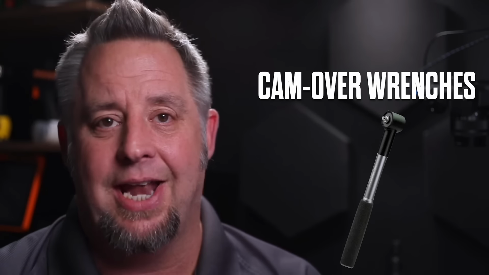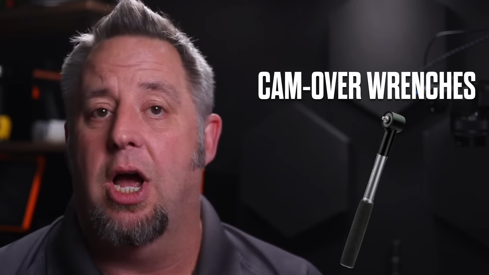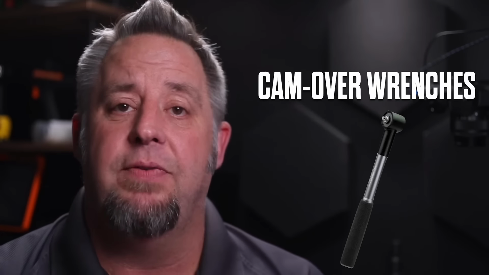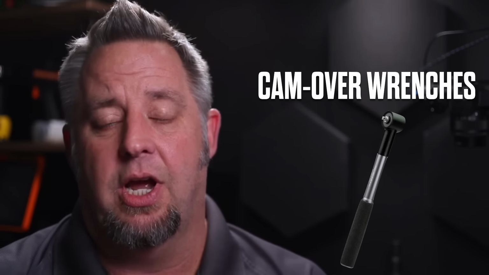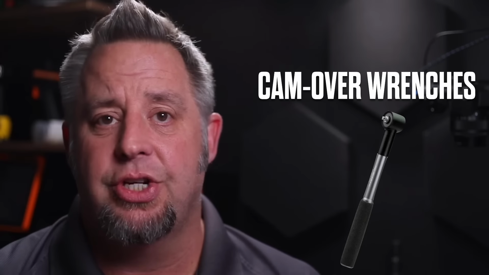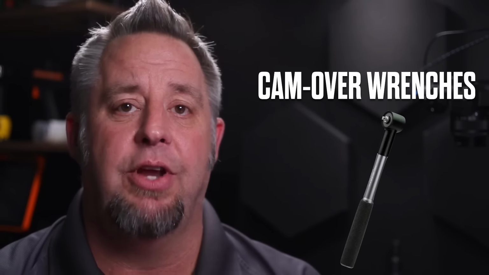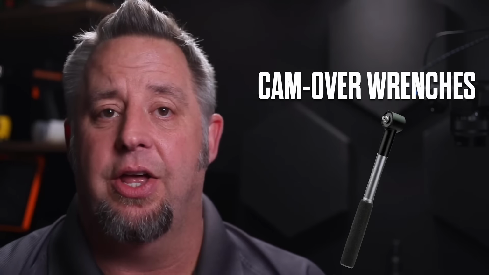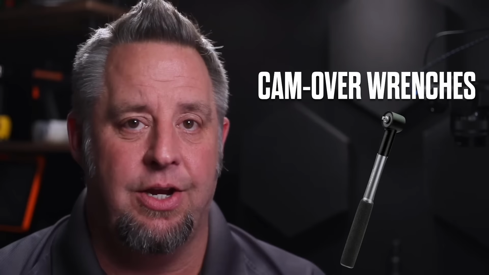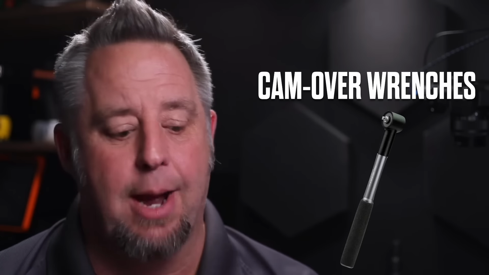You're not going to be adding any additional over torque, but you could see if the fastener was under torqued, if there was any movement in that fastener at all. So the cam over wrench, again, is going to allow the operator to apply torque, and it will never allow them to add any additional torque to the application.